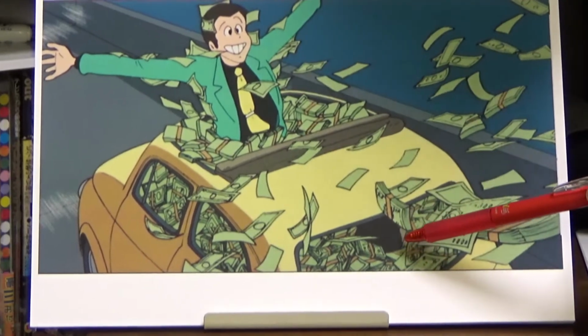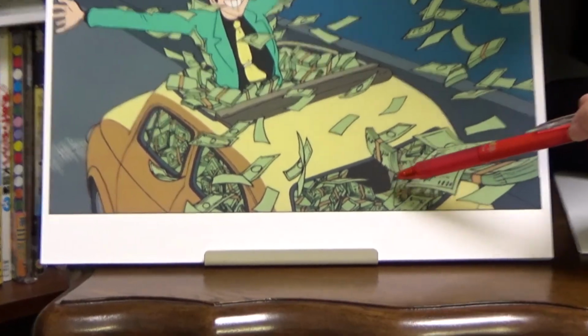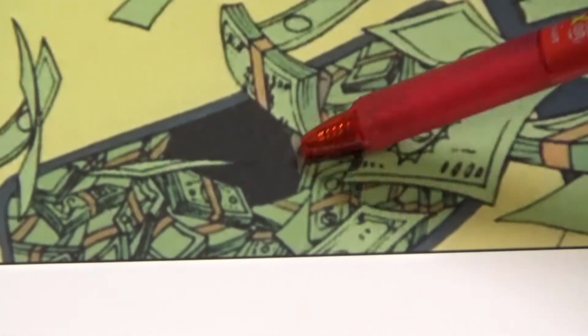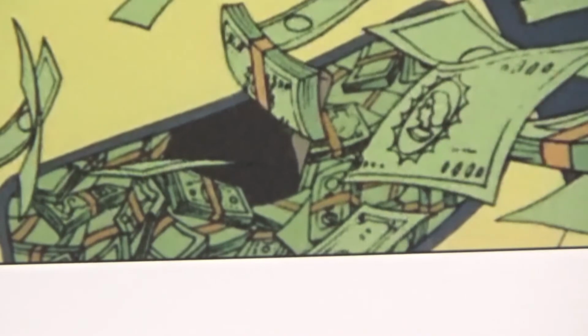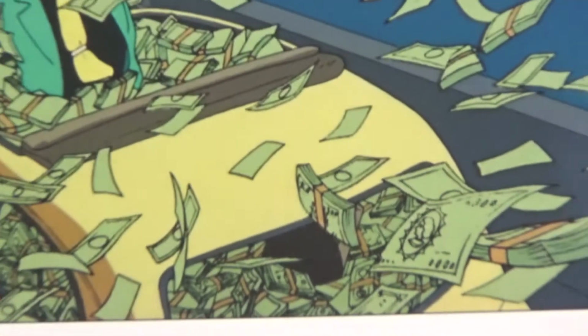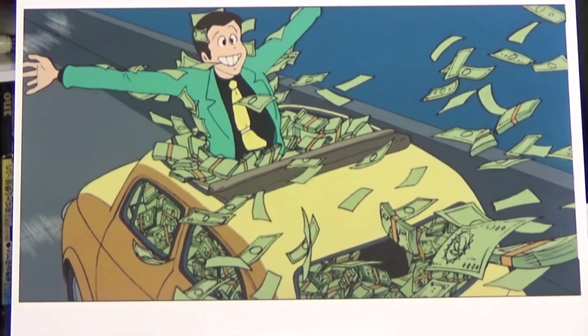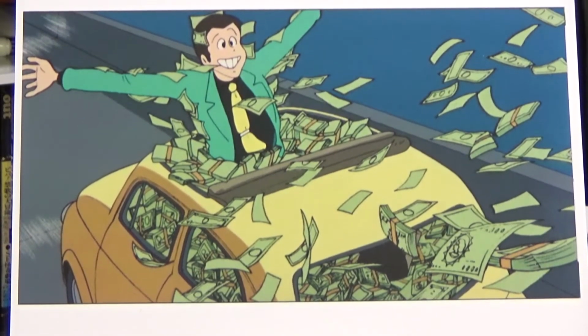By the way, here, that's Goemon's head. And this tiny stick is his sword. He's really there, isn't he? Miyazaki must have really hated to put him in there.